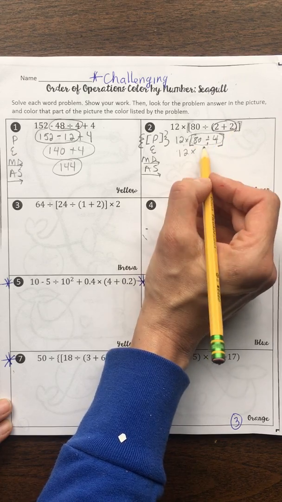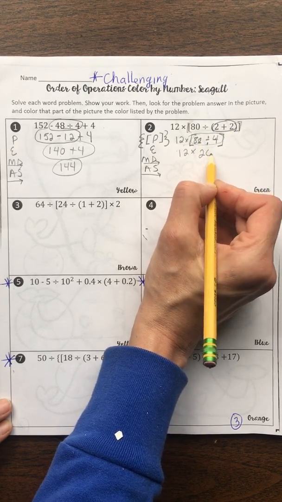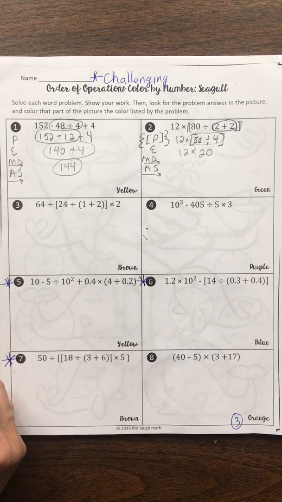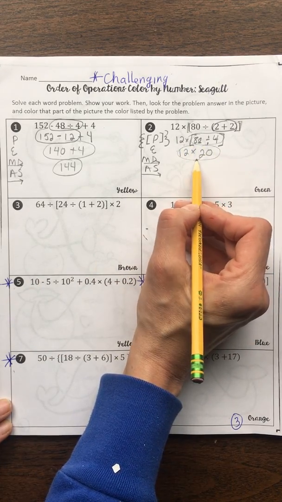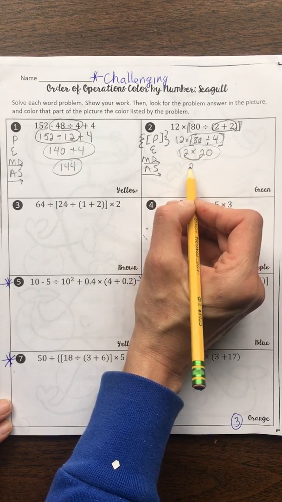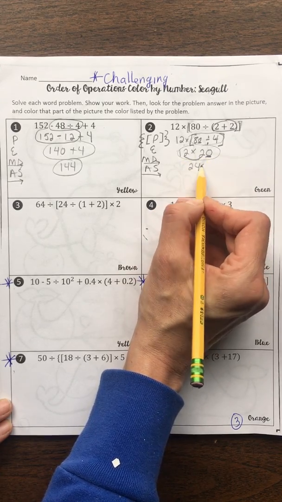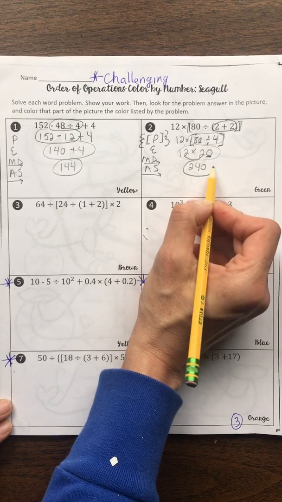4 goes into 8 twice, and I add my base 10 0 back on. And that's my final step. My basic fact is 12 times 2, which I know is 24, and I add my base 10 0 on. And my answer is 24.